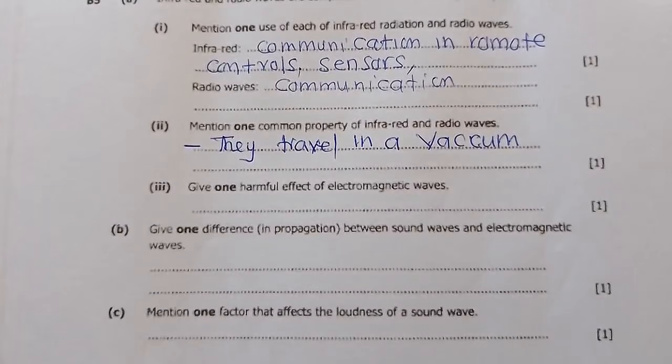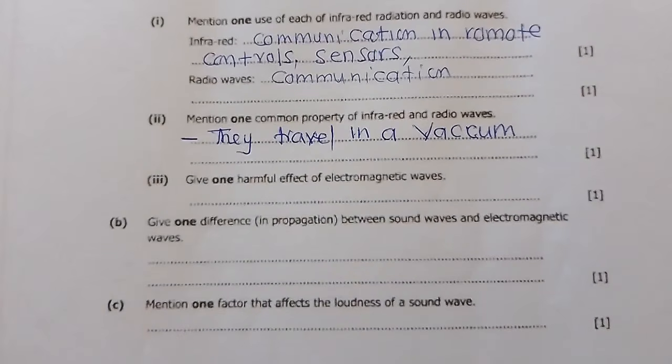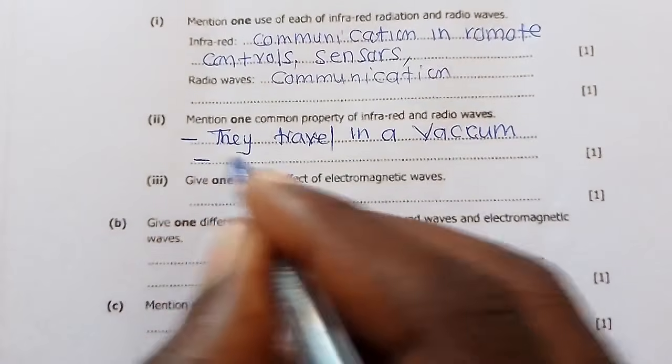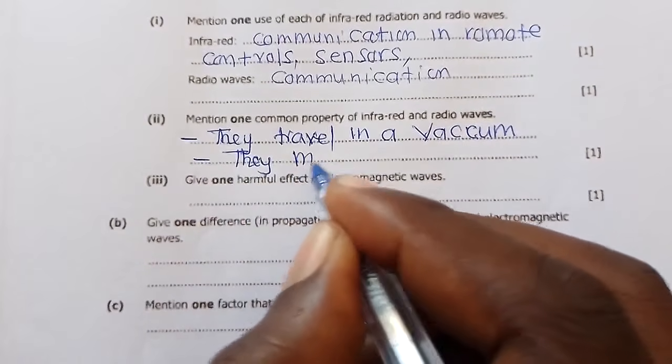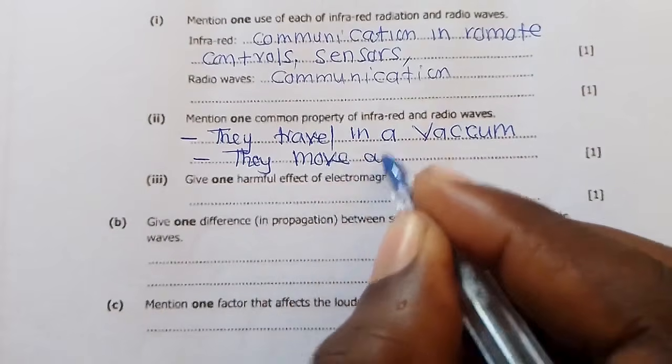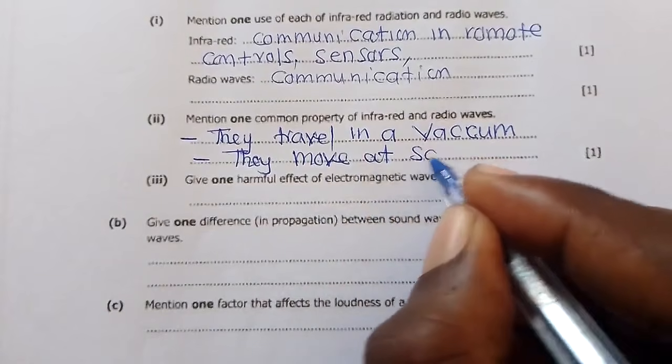Then the other one which you can put is that they travel at the same speed. They move at the same speed.